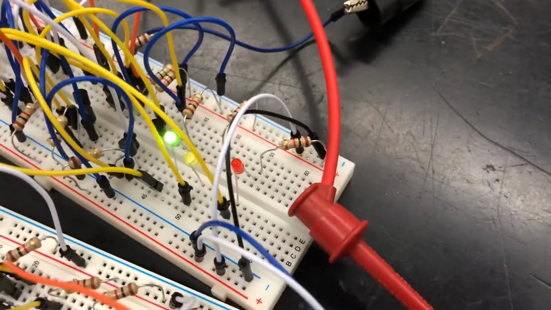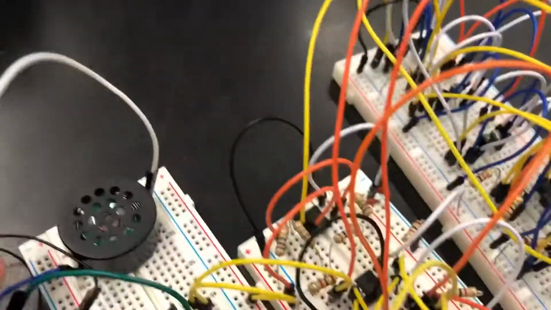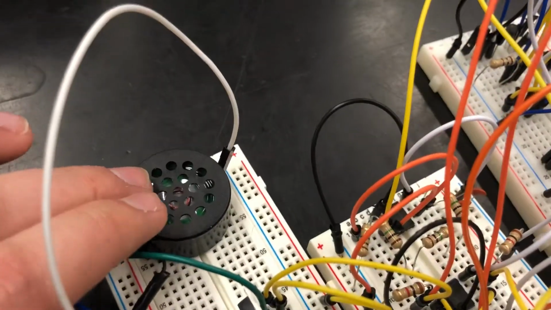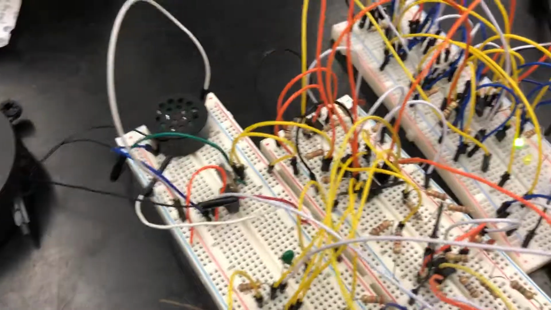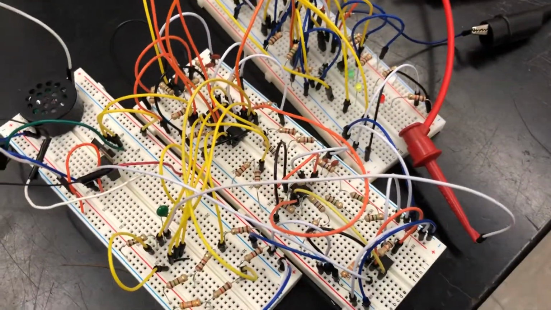And then finally, the red light will become solid, and this means that we are in a very danger zone of heat in the system. And when that happens, a speaker that is connected right here will begin to sound. I've been having some trouble getting it to make noise, so we'll see if that actually works or not. But that's the entire circuit.